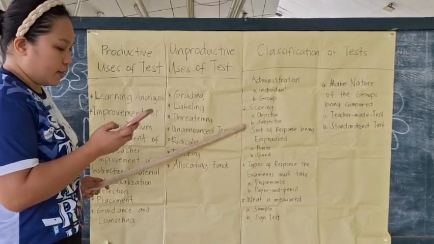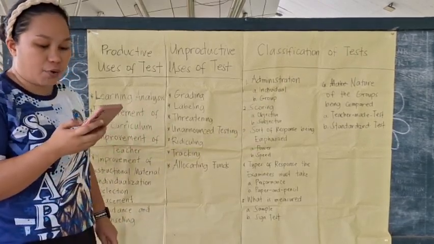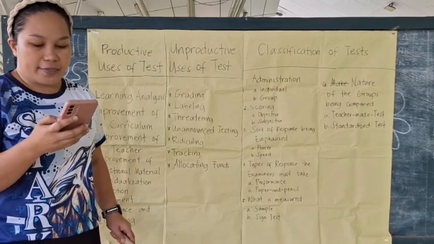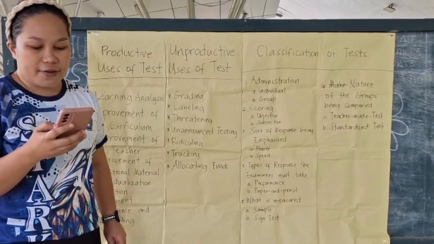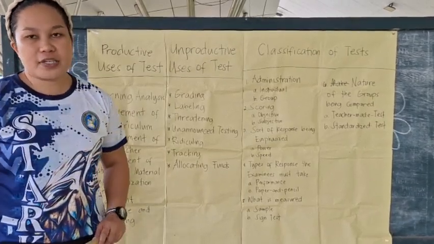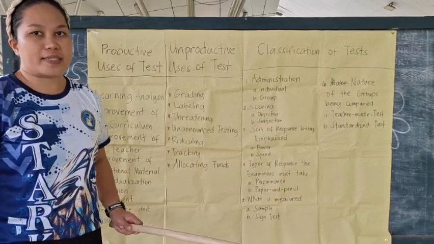Subjective. Subjective answers can be scored through various ways. These are given different values by scores. The example of this one would be essays or performance-based tests.